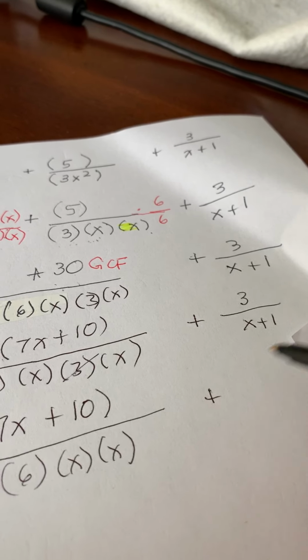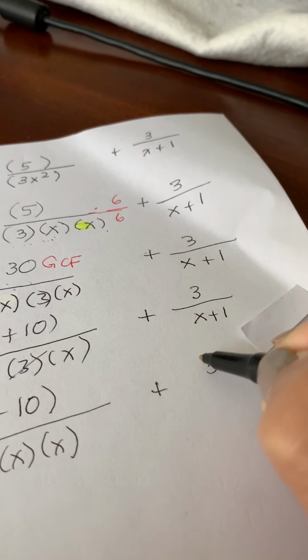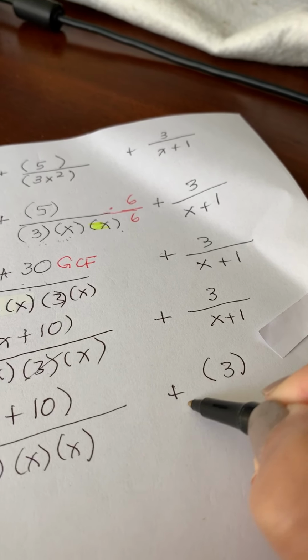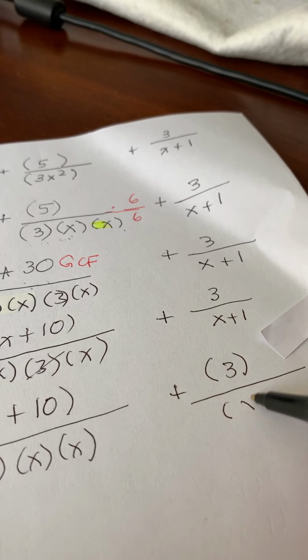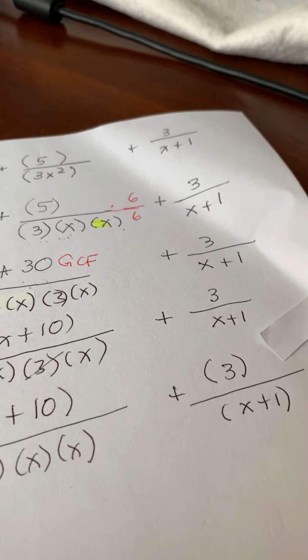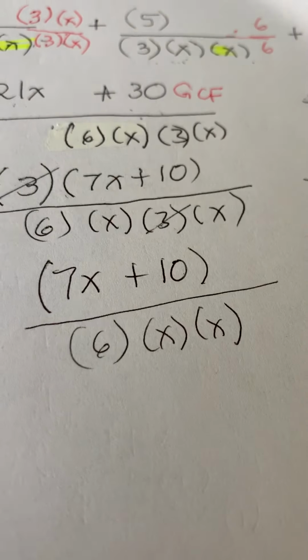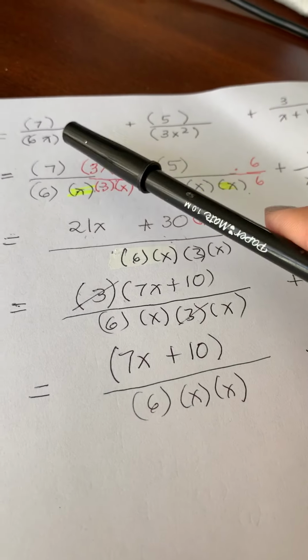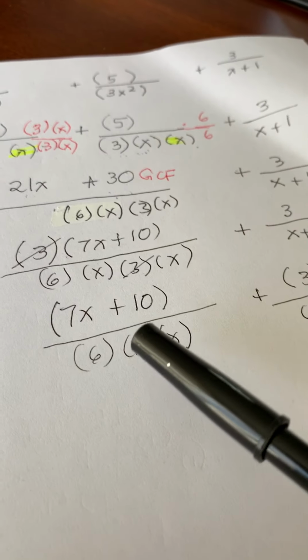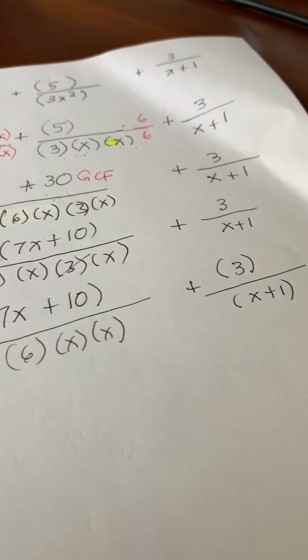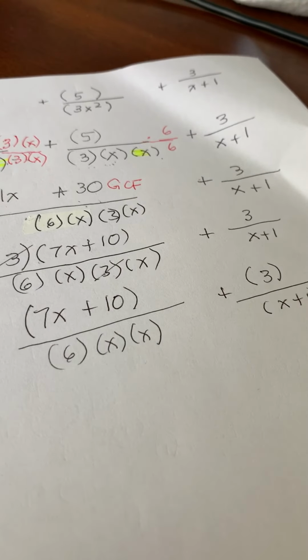So now that we're going to combine this, let's put parentheses. Now we have to combine these two. Because we have combined these two, and this is our answer, now we're going to combine it to the third fraction.